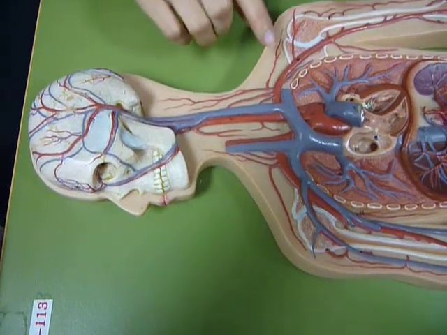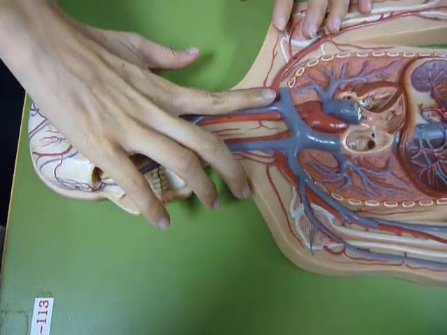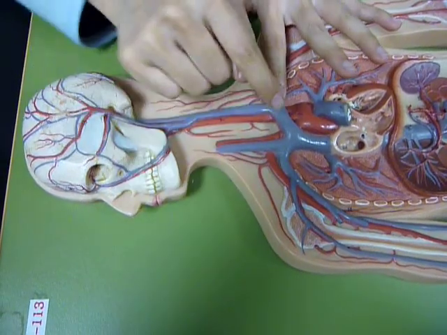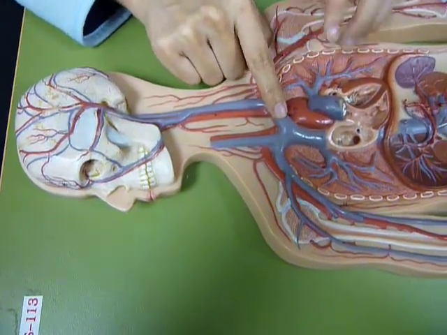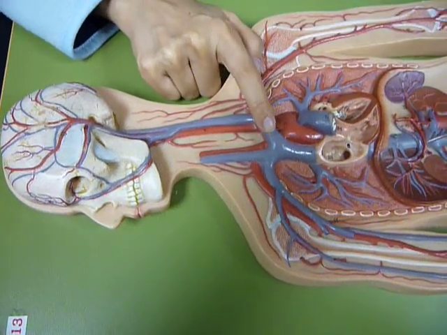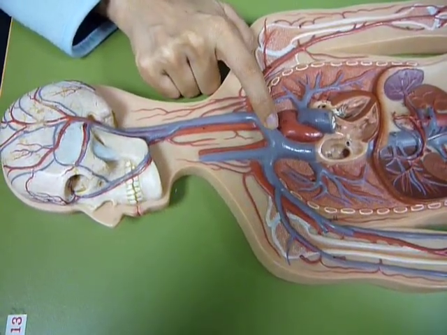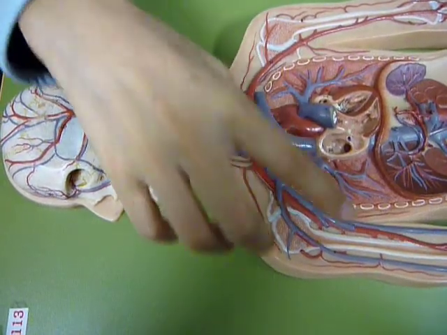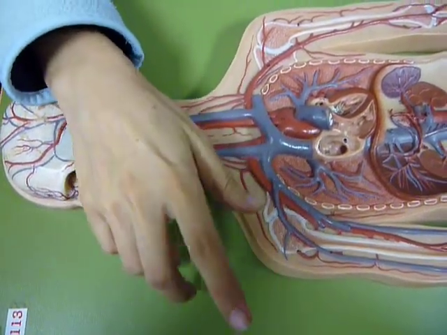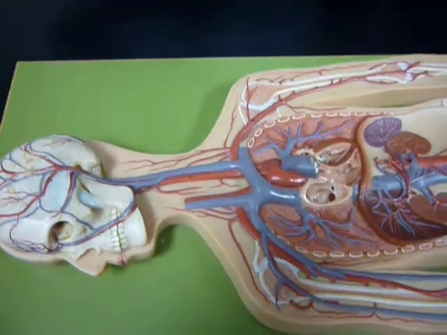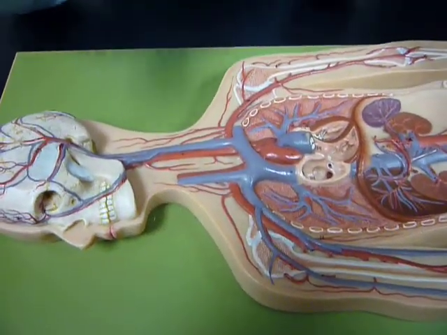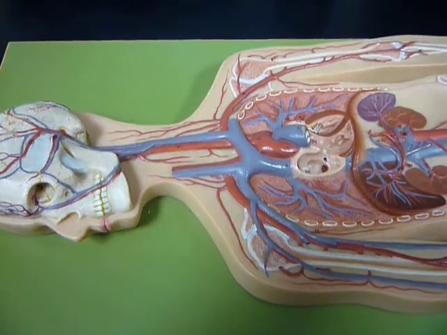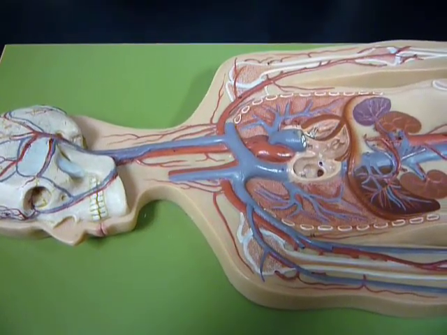Okay? The internal jugular and the subclavian vein becomes the brachiocephalic vein. This one's coming from the left, so it's the left brachiocephalic vein. This is the right brachiocephalic vein. Kind of like in the freeway. There's the San Diego portion of the freeway. There's the Santa Monica portion. There's, I don't know, the 101 portion, whatever, of the freeway.